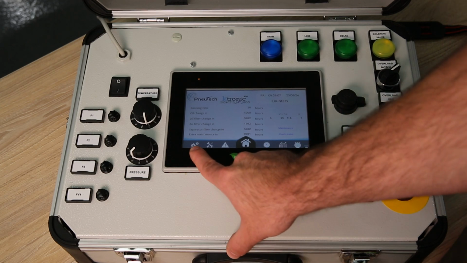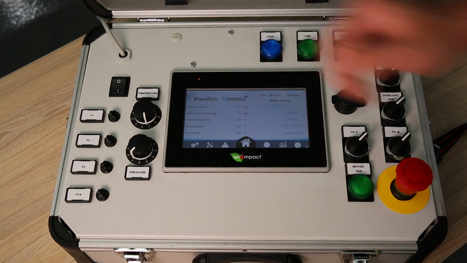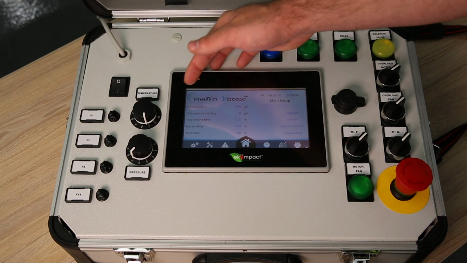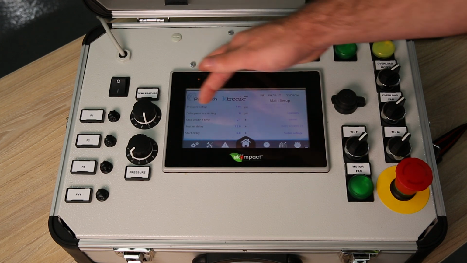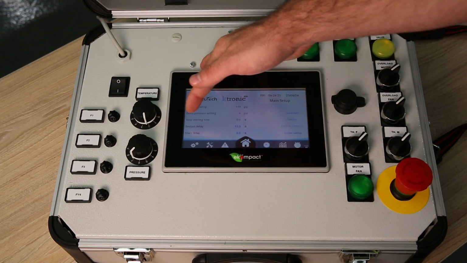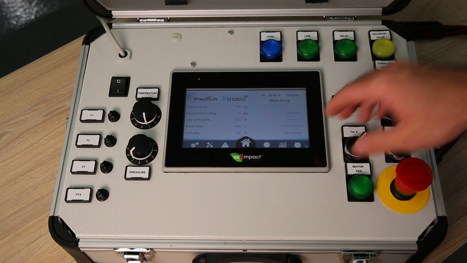Okay, going left to the settings wheel settings, we will see our pressure setups. This is exactly like the KTronic 10 controller. We have our unload setting and our delta pressure setting here. We also have our stop venting time, restart delay, and start delay. All settings that we saw in the KTronic 10 controller.